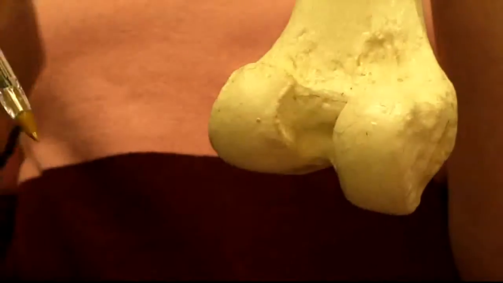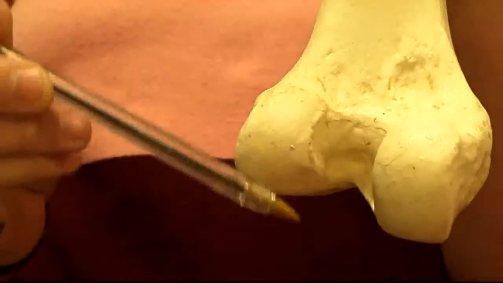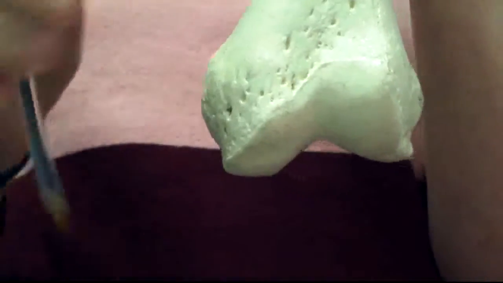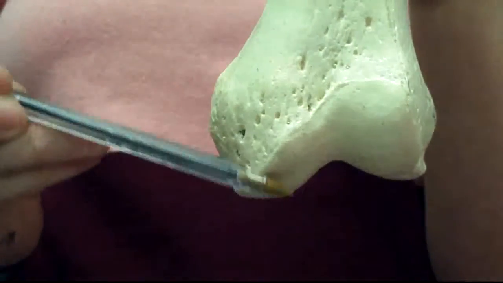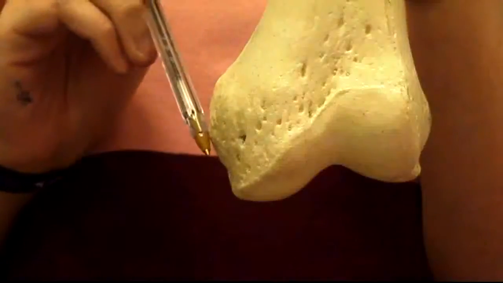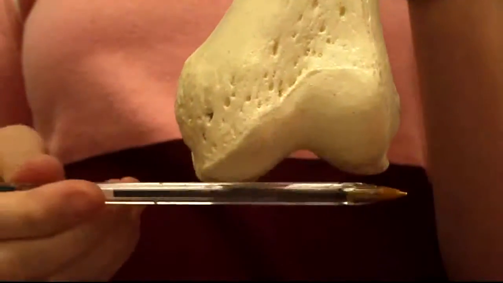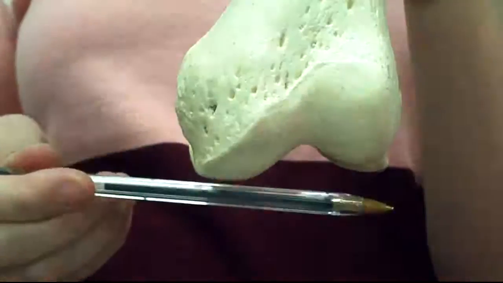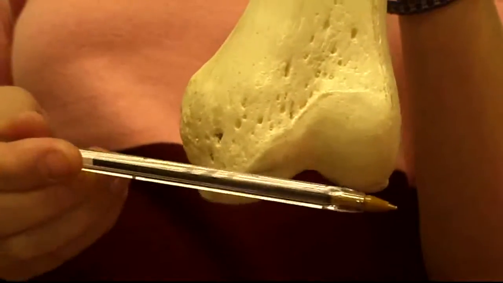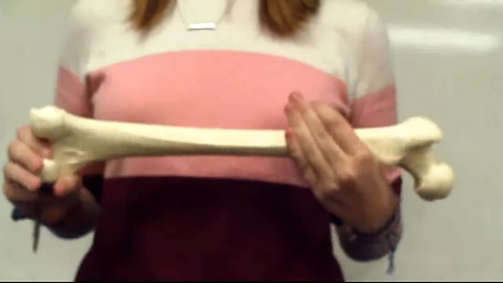You can also see the medial condyle and the lateral condyle here. On the anterior side, again, you have the medial condyle and the lateral condyle, the medial epicondyle and the lateral epicondyle. This is the patellar surface. So this is the left femur.